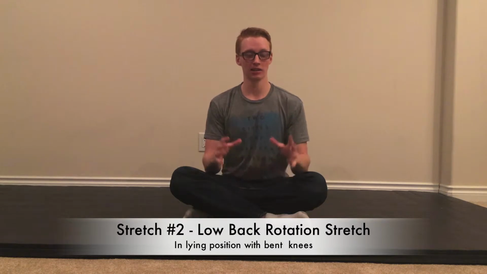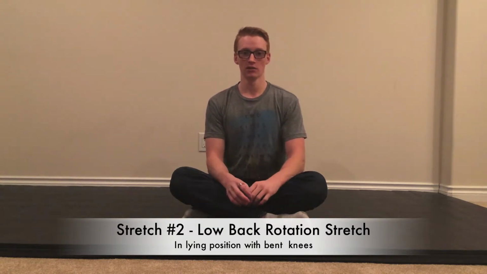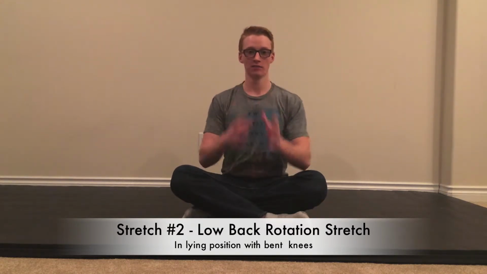Okay, so another thing that we can do to stretch out our lower back is a little bit of a rotational movement. Our backs move in all kinds of planes of motion, and by plane of motion, I just mean in multiple directions. So one of the things that it does is rotate a lot. And lots of times people get really stiff backs in that plane of motion.